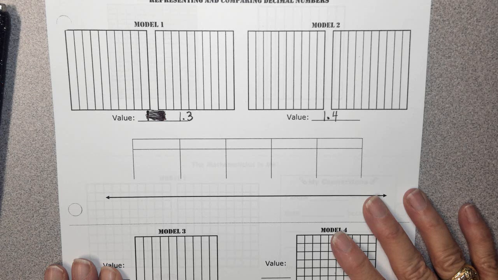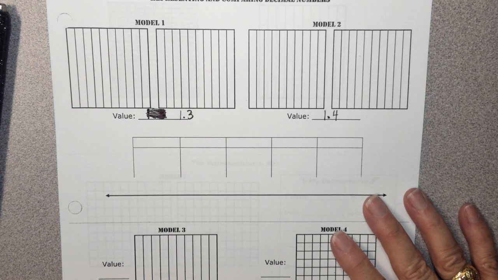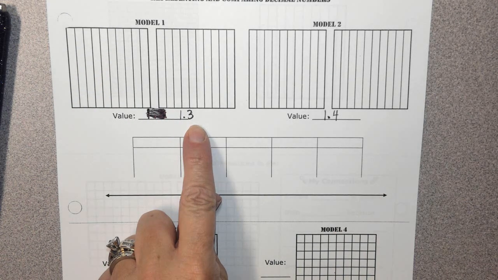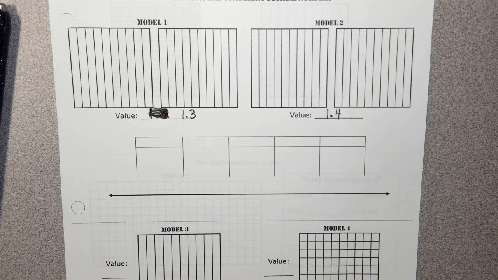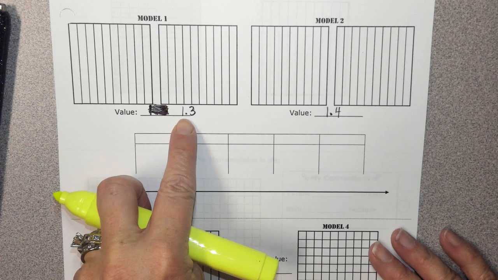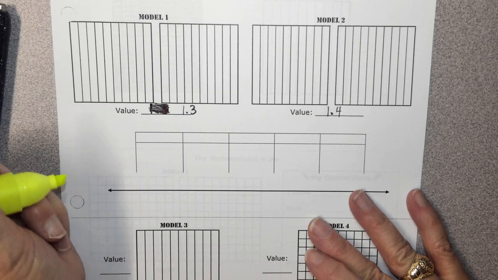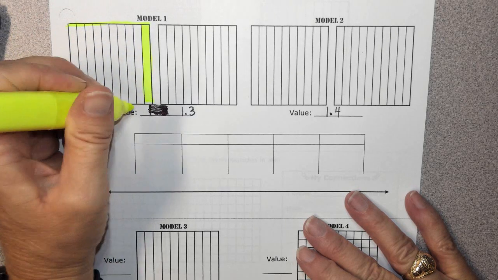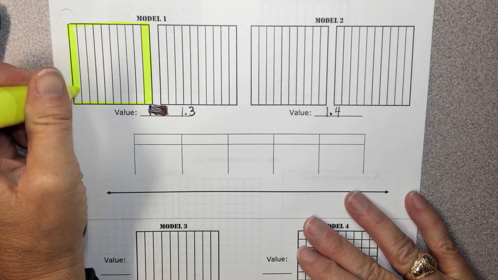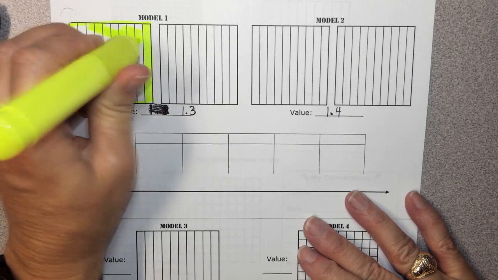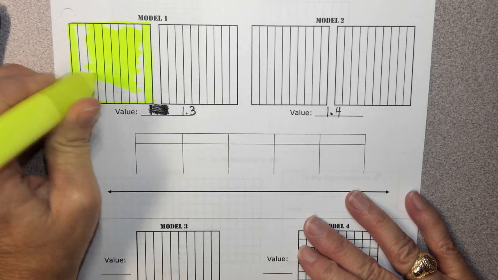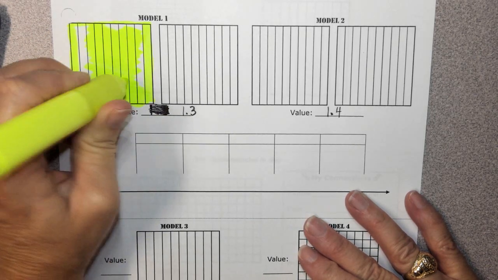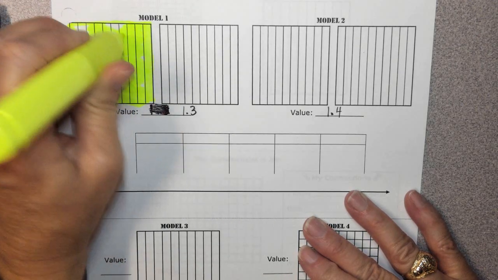First place we want to start this morning is our model. So we want to model what 1 3/10 looks like. The first thing I'm going to do is take my marker or some kind of shading utensil, and when I see the value 1 in front of the decimal, that means I have one whole. So I'm going to outline my whole box, and then I'm going to quickly shade the whole box. And you can shade yours right now too, so that it matches mine.